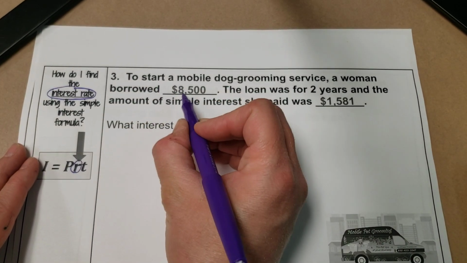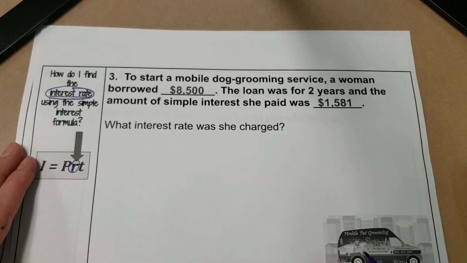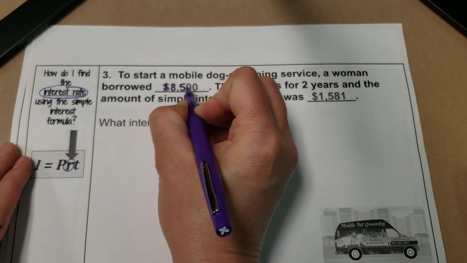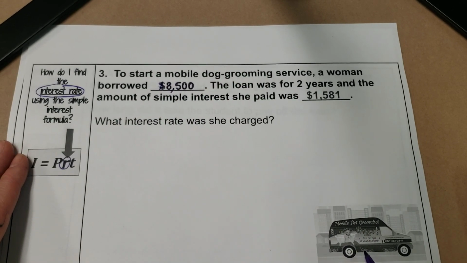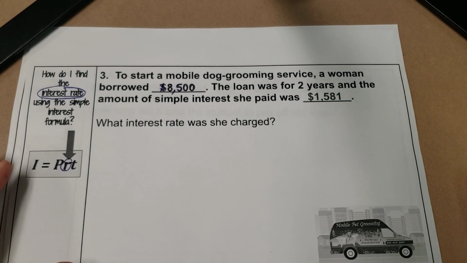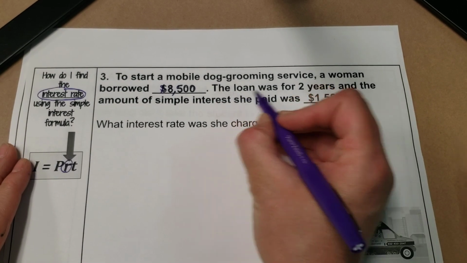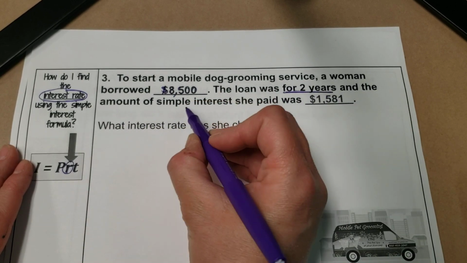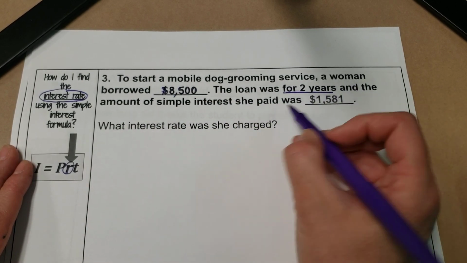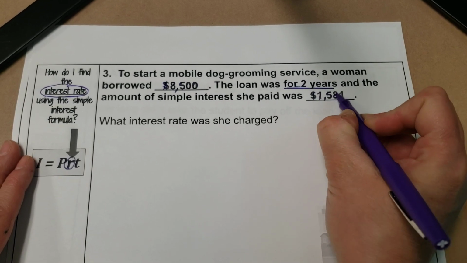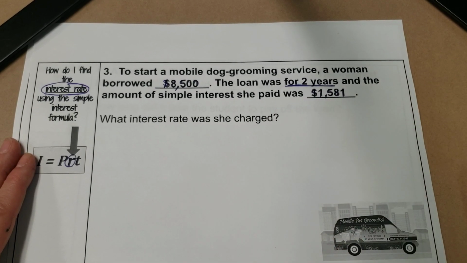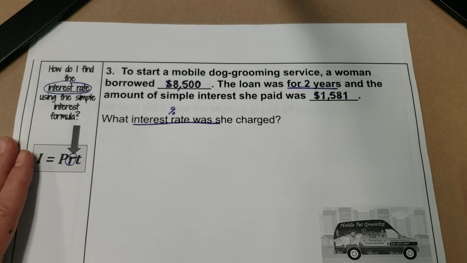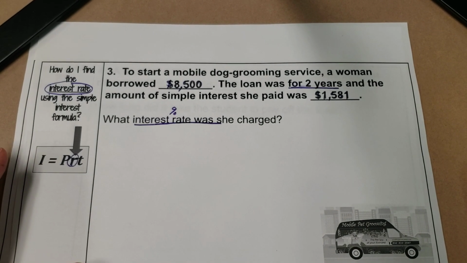So let's fill in our numbers here. To start a mobile dog grooming service, ooh, that sounds exciting, we want to borrow $8,500. So maybe that's going to be our vehicle to drive around for our mobile pet grooming service and some of the materials we're going to need for that. We want to take a loan out for 2 years. So we're going to borrow this much money for 2 years. And the amount of simple interest that this woman paid was $1,581. That's what she paid in simple interest. We're wondering what interest rate was she charged. And remember, interest rate, that's a percentage. So what was her percent of interest that she needed to pay?